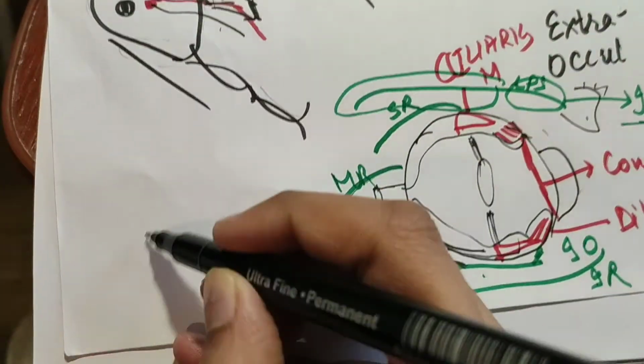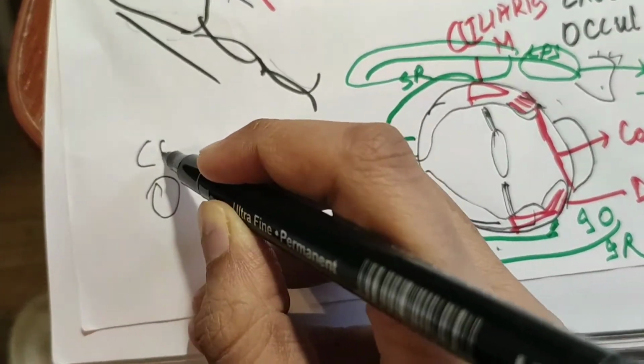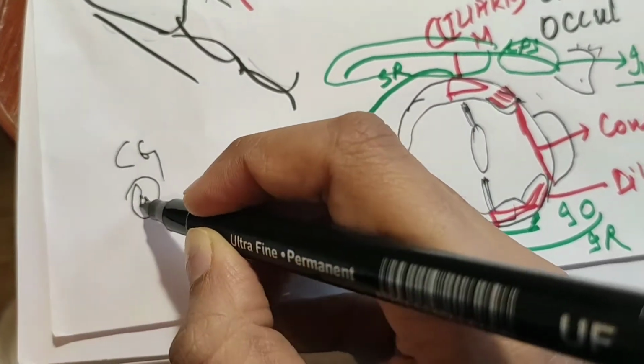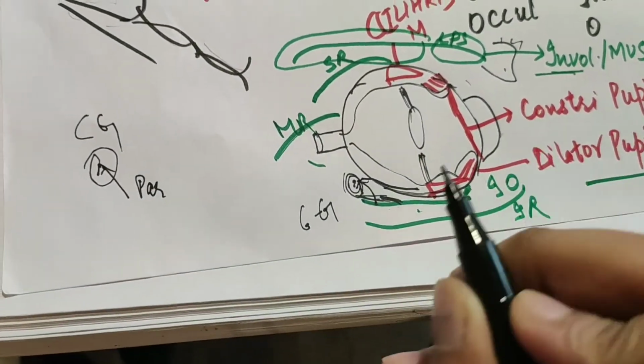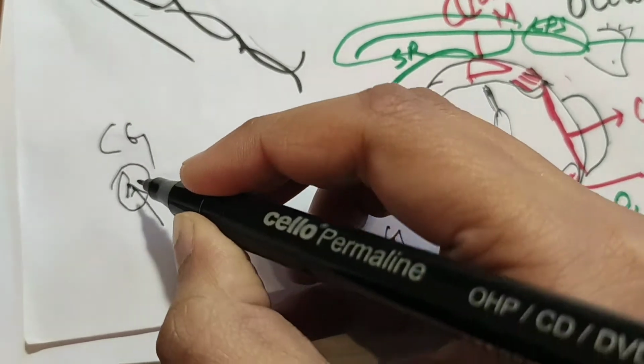So I'll tell you in a neat diagram. This is the ciliary ganglion. Here come the parasympathetic fibers, one branch. The rest are going to the inferior oblique. So one branch is going to the ciliary ganglion. From here, this is a ganglion.